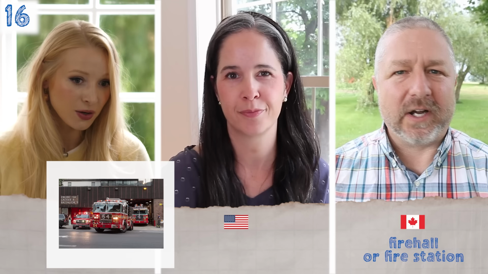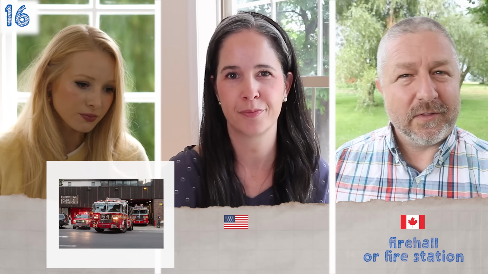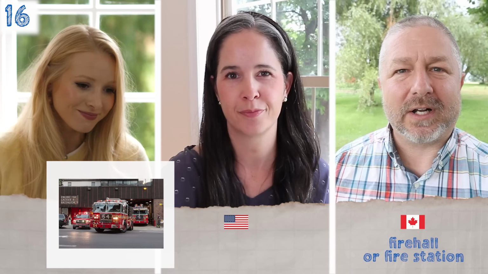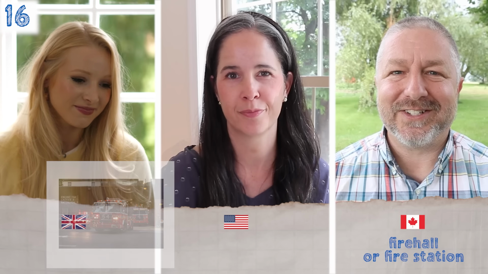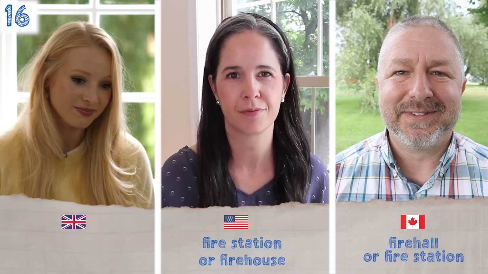Right, let's take a look at this next one. What do they say? We would call this either a fire hall or a fire station. The fire hall is the place where you would find firefighters and fire trucks, and if there's a fire, the alarm goes off and they jump in their trucks and they go to put out the fire. So we would call it a fire hall or a fire station. Fire station, but also firehouse.